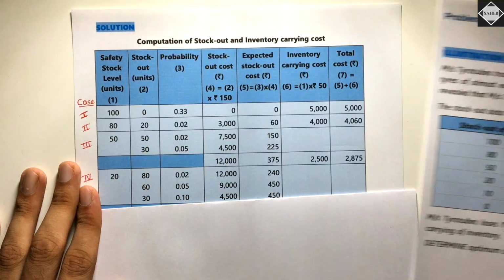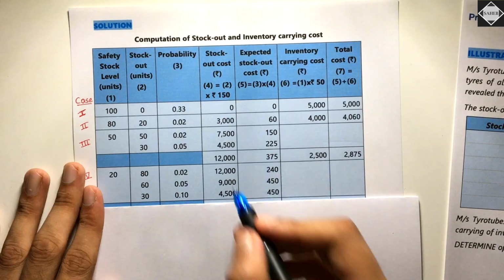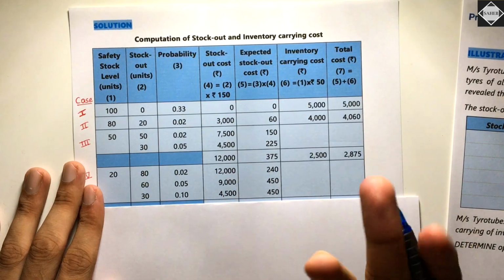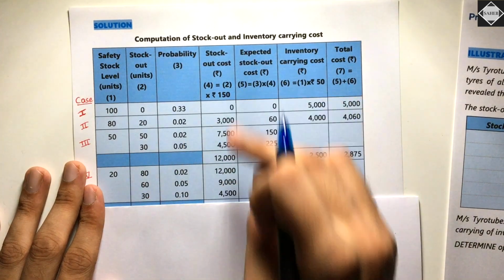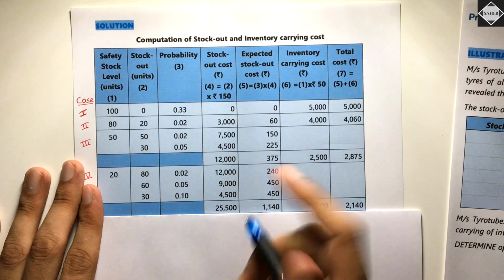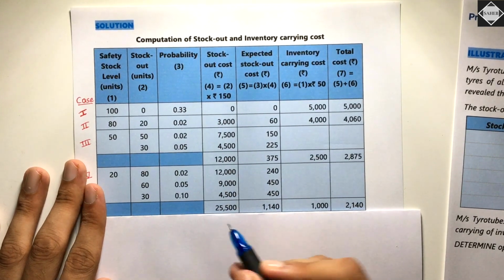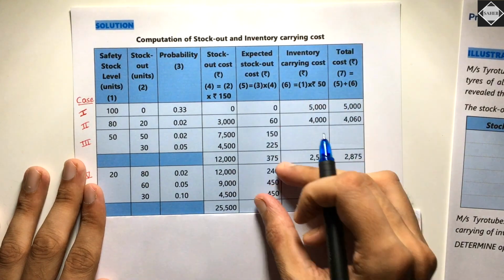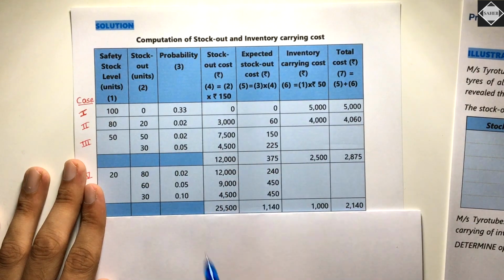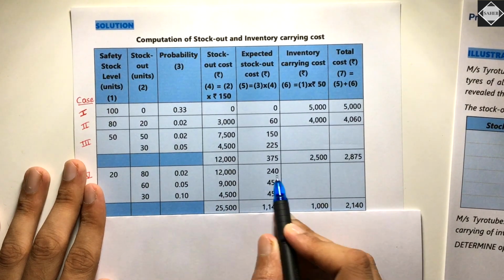Now the same way you have to do the whole calculation. Stock out cost you have to calculate. You all know what you have to do. Stock out units into 150, you will get all these figures. If you add that up, that's equal to 25,500. Clear? Then how will you calculate expected stock out cost? Really simple. Just take this value separately, multiply with the probabilities, you will get this.